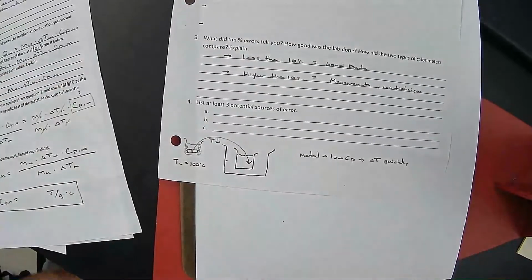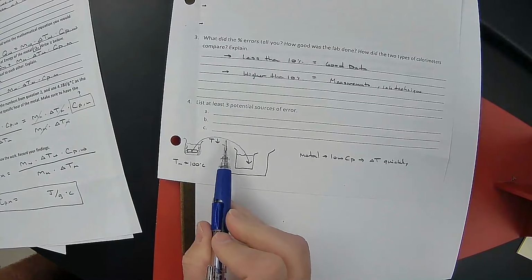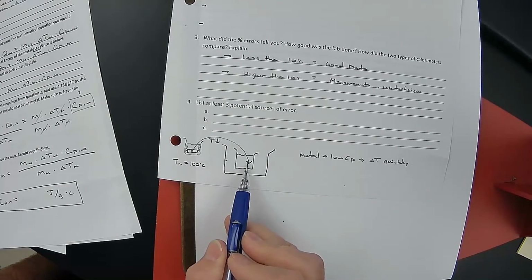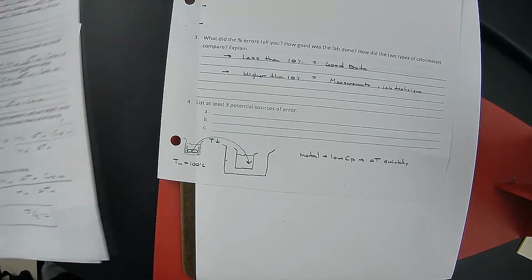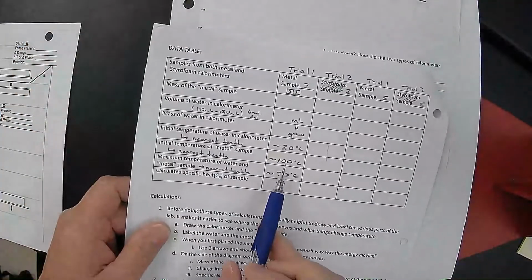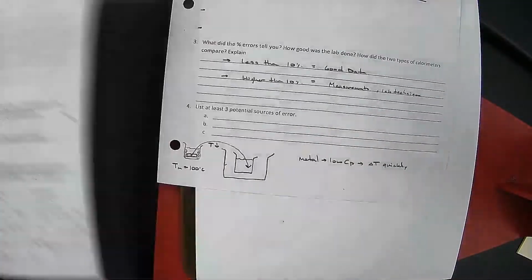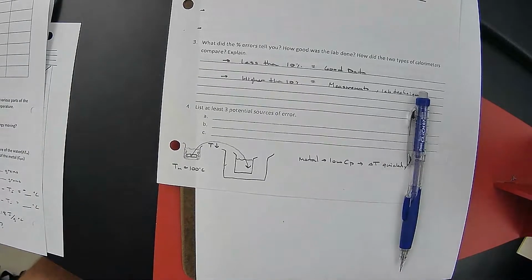Because it will change temperature quickly, most likely that temperature is dropping before we get into that water. Remember, we use the change in temperature of the metal, assuming that that temperature was the same as the boiling water. By the time we get it into the calorimeter, that could be a source of error.